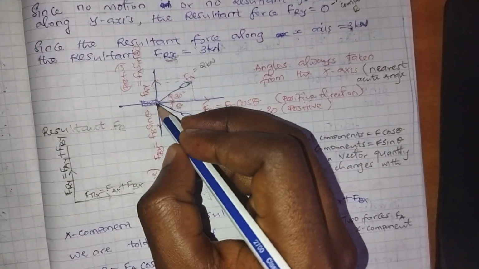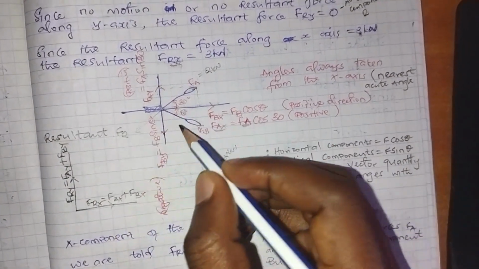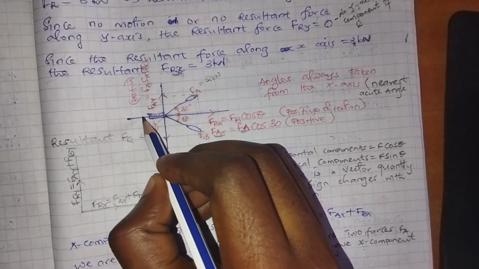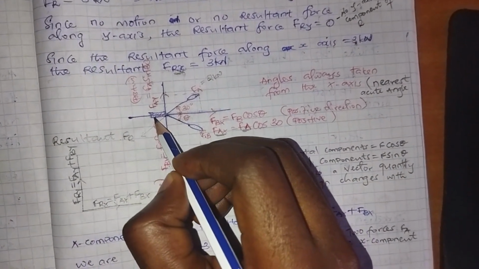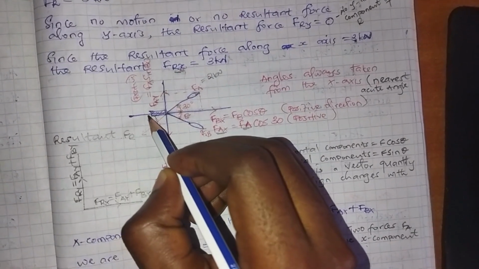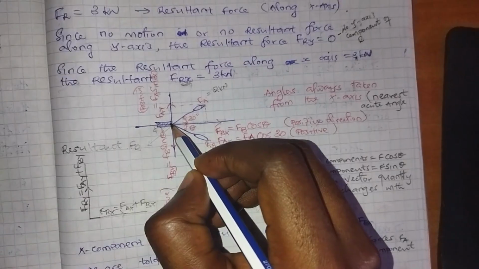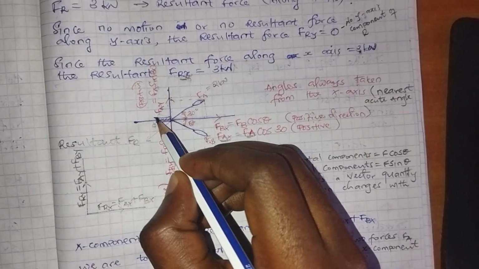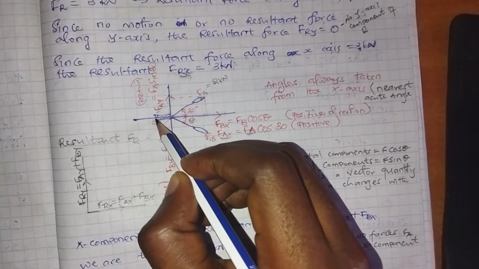So if I had a force here that is going this way, because this is my x-axis, now this will be the angle that I'll be using. Okay, let me call this one phi. If I had a force that is going this way, now my angle of interest will be only this one.